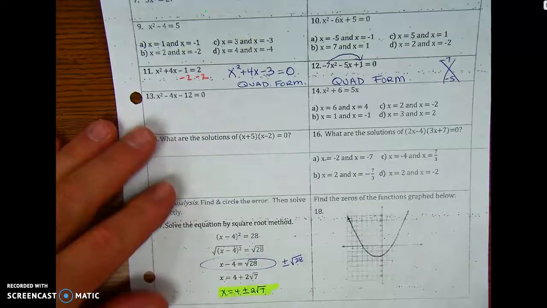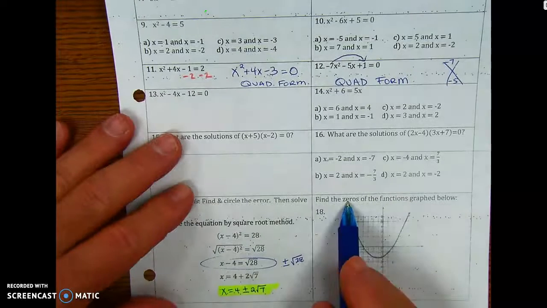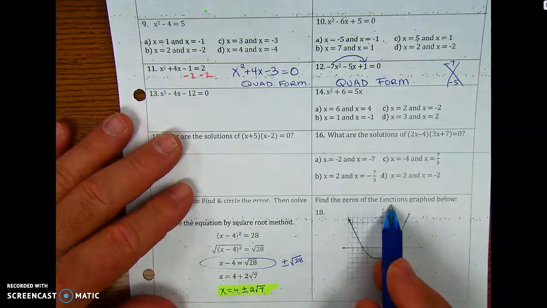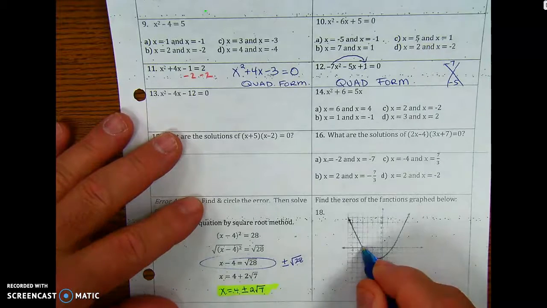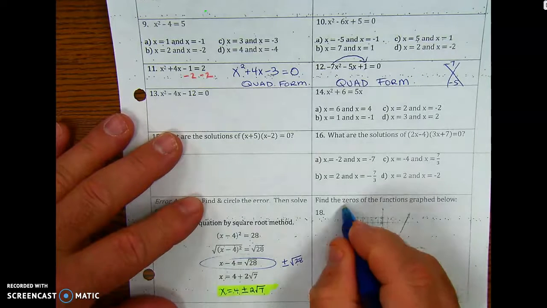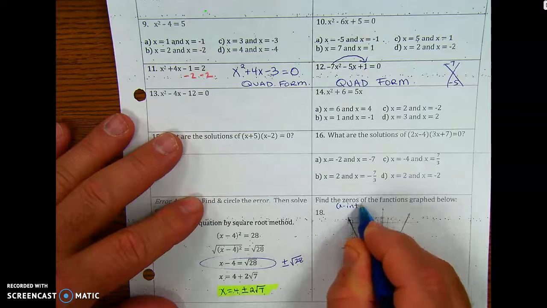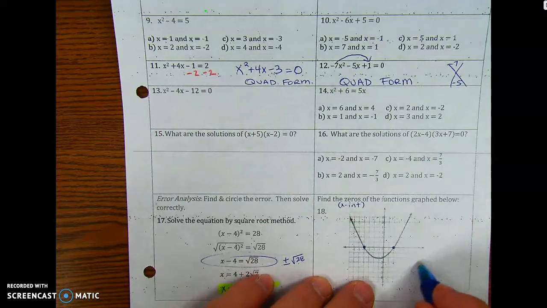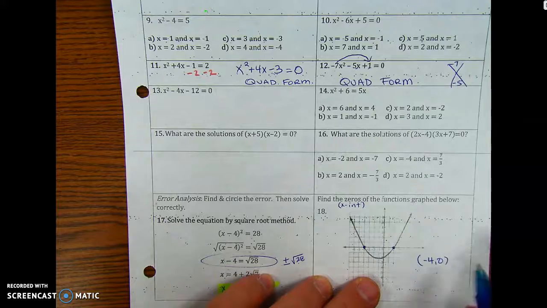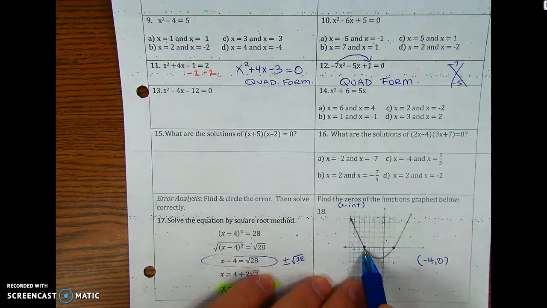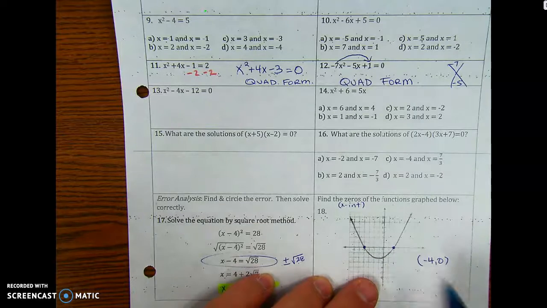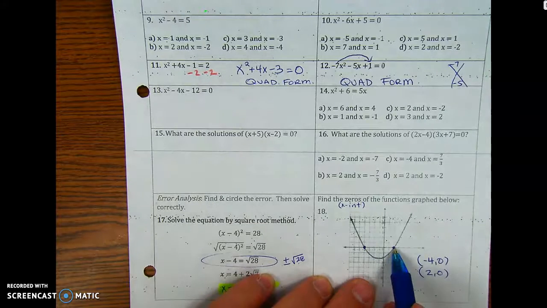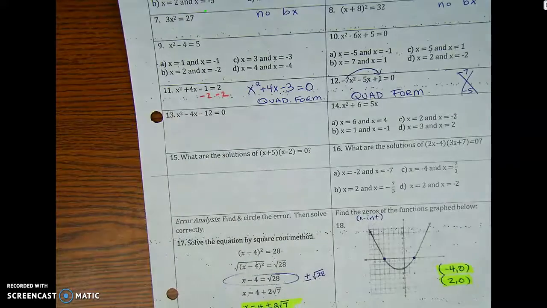I'm going to do number 18, and then you get to do number 20, which is just like it. The zeros of the function mean the x-intercepts. So what are the x-intercepts of the function? I should probably write down here that that means x-intercept. I like to write ordered pairs, so negative 4, 0 is this x-intercept or this solution or this zero, or it can also be called a root. And then 2, 0 is the one over here. So that's your answer: negative 4, 0 and 2, 0. Those are the roots or the x-intercepts.